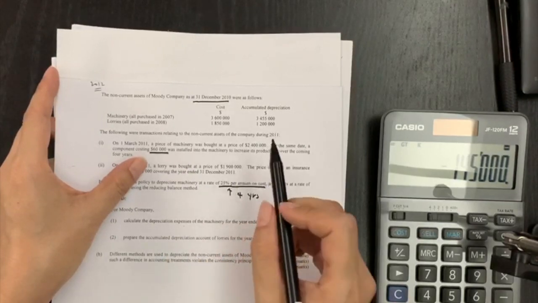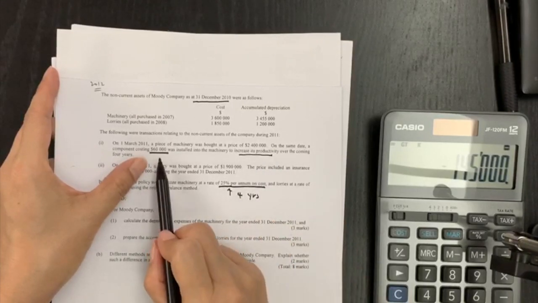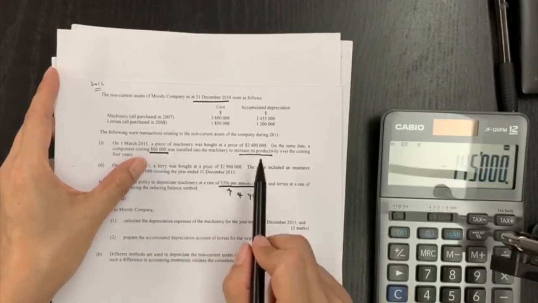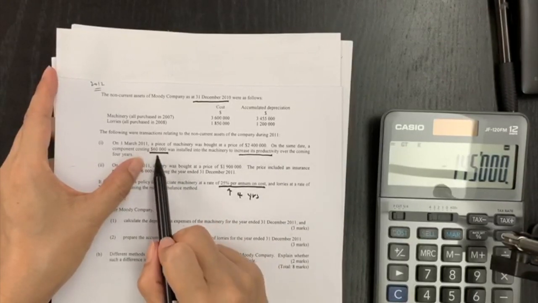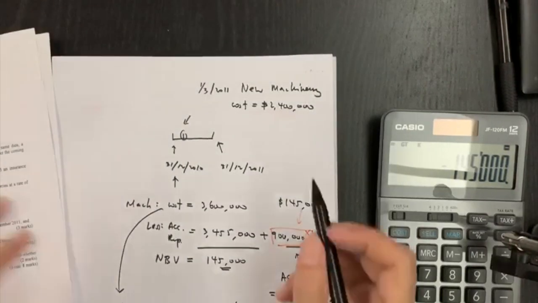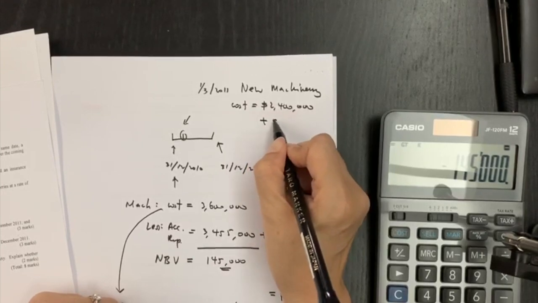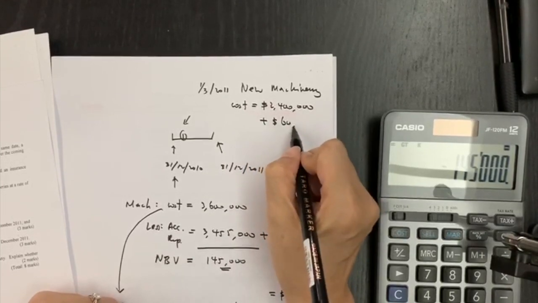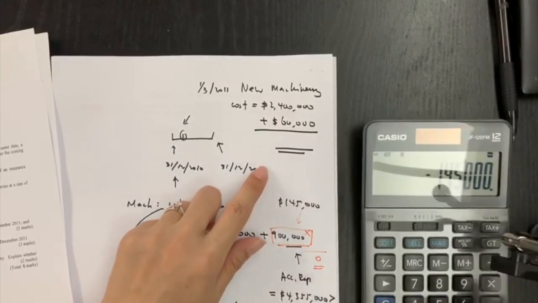This increases productivity. Okay, so since this 60,000 brings extra benefits to the machinery, we have to treat this 60,000 as capital expenditure. Therefore, not only 2.4 million, I have to add another 60,000. So this will be the total cost for the machinery.